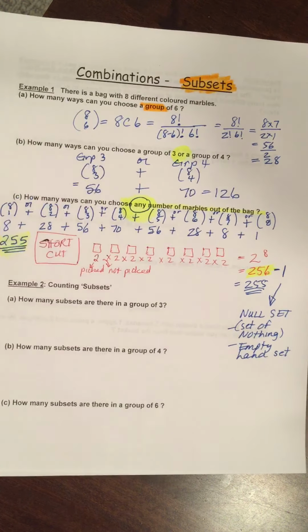So you cannot have the null set. You cannot choose 0 marbles.